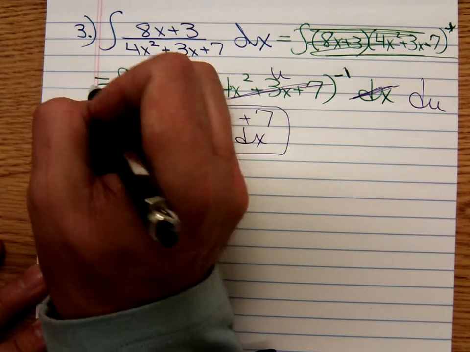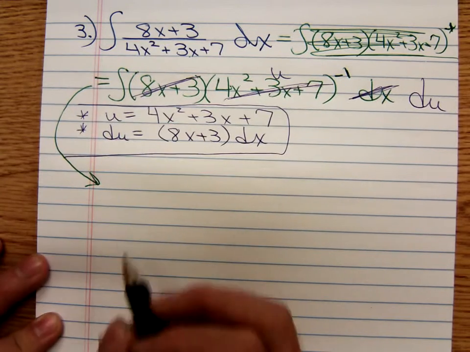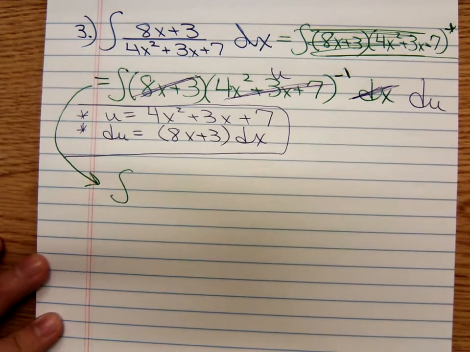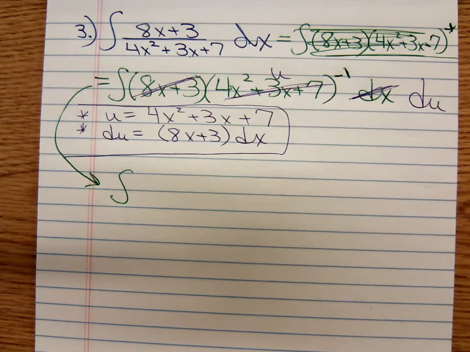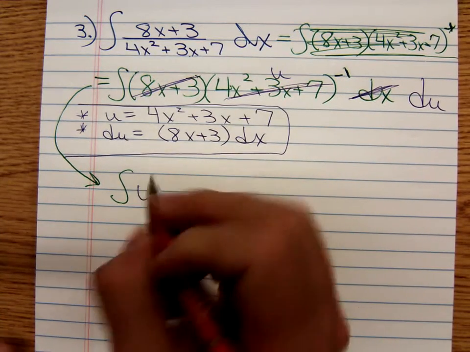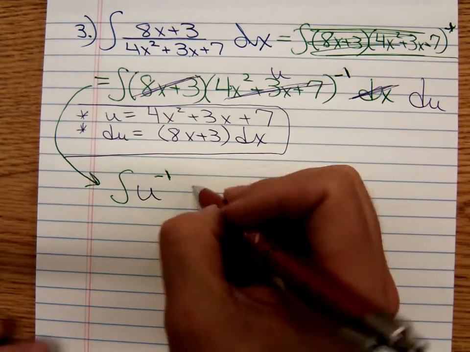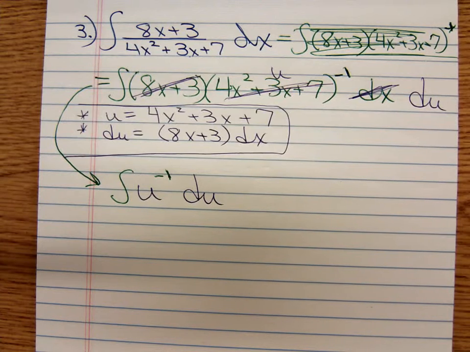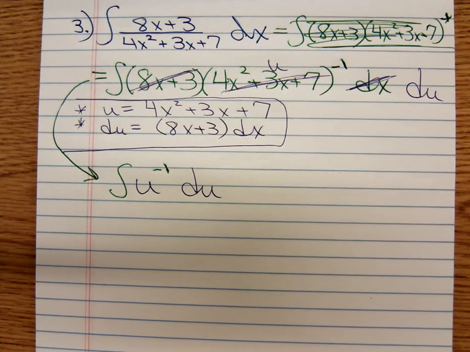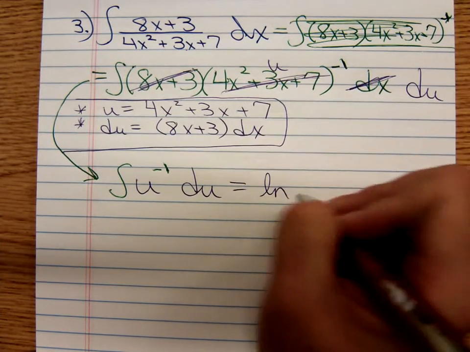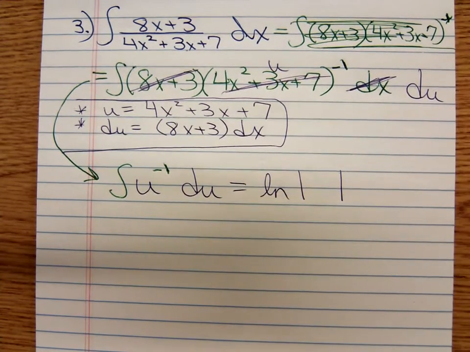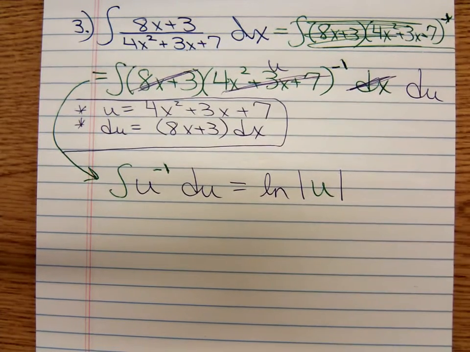Let's clean this up some. So I'm going to rewrite. I have an integral symbol. What's the only thing I had left here? A u to the negative 1 du. And what's the antiderivative of u to the negative 1? It's the natural log of the absolute value of u plus my constant c.